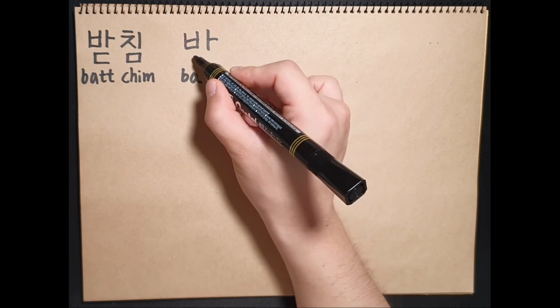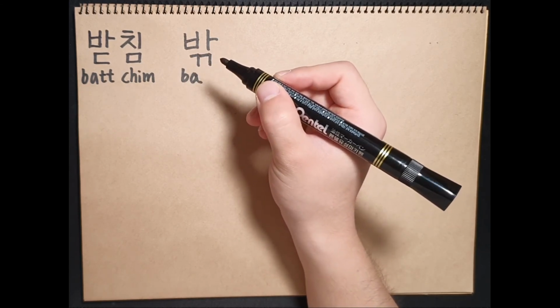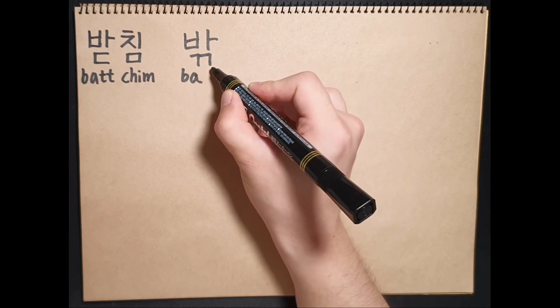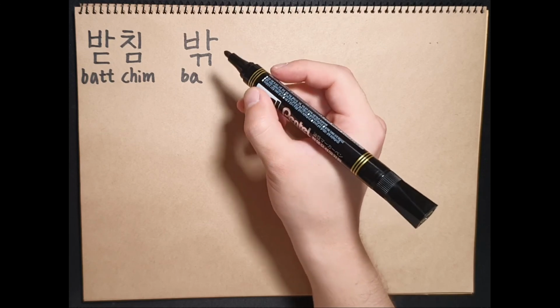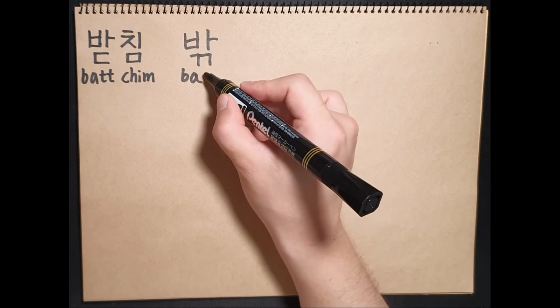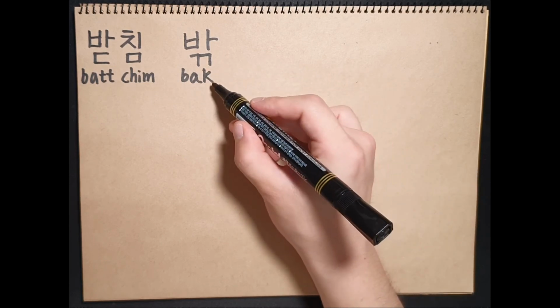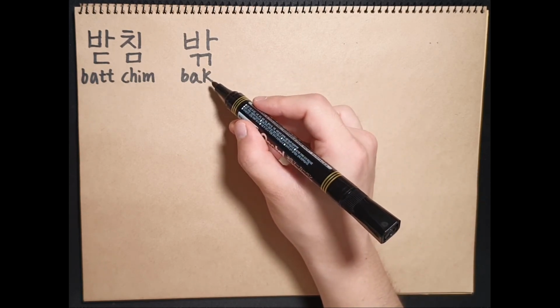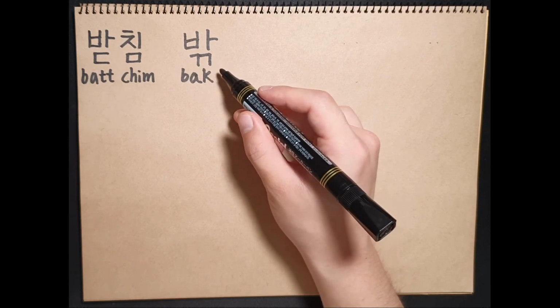But when you add 쌍기역 at the bottom of this letter, because it has the ending sound of a K, you can just add K to it, and it has the sound of 박.